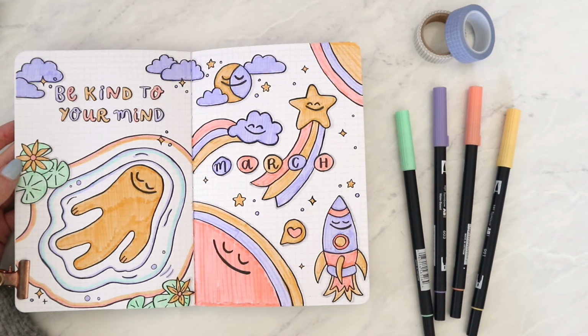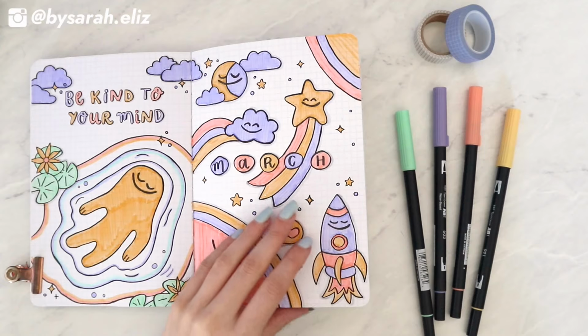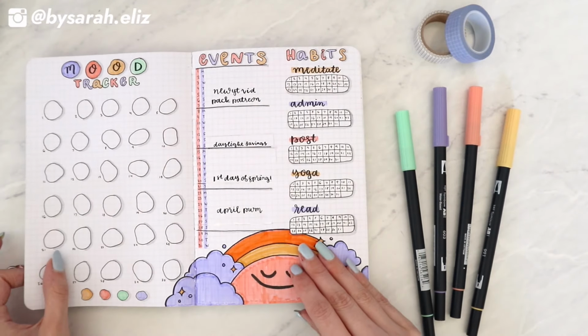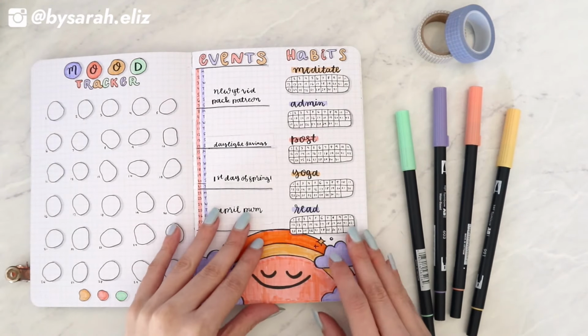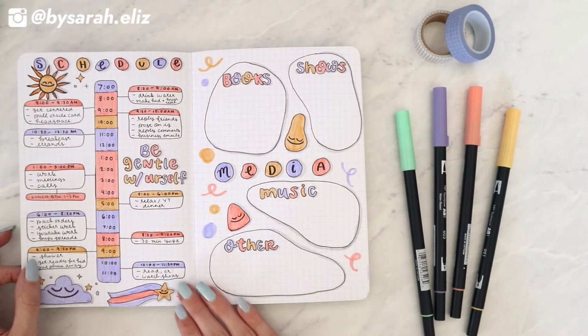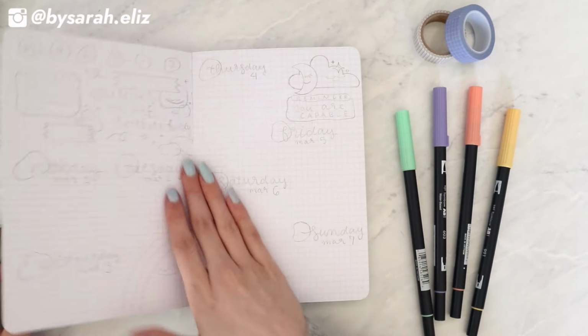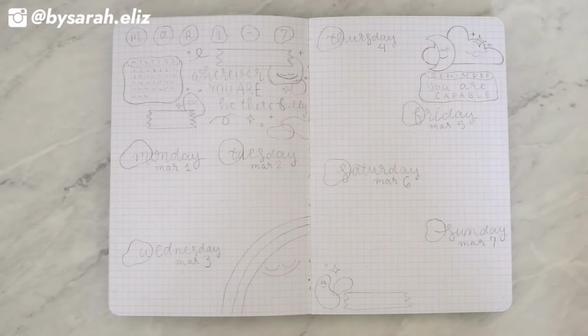In today's video, I'll be walking you guys through 3 of my weekly spreads for the month, and I'm starting just by giving a little flip through of my monthly pages to give you guys an idea of what my theme is for the month if you haven't seen that video yet, and then let's just jump into the first spread.